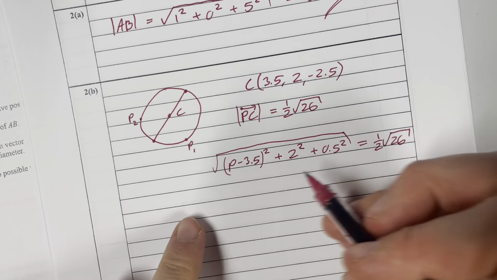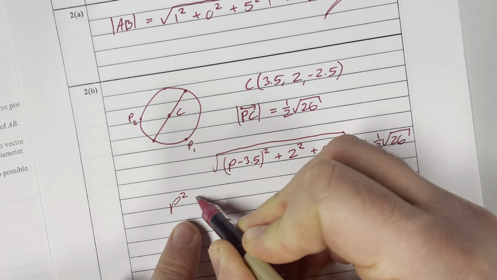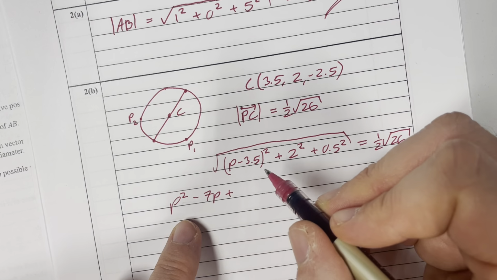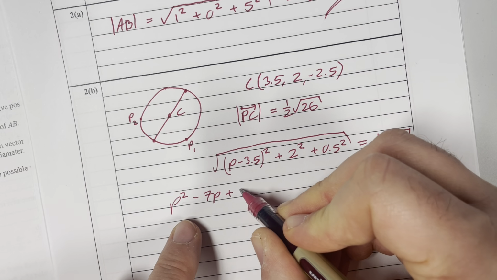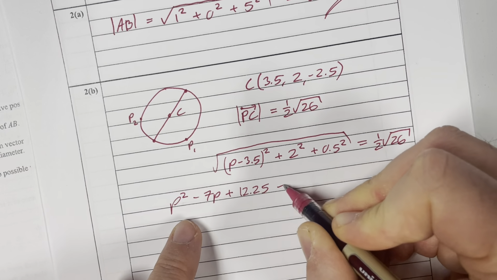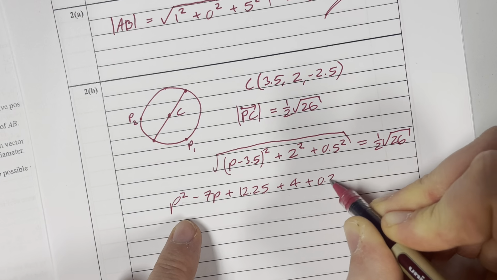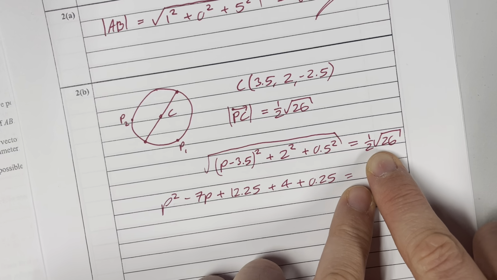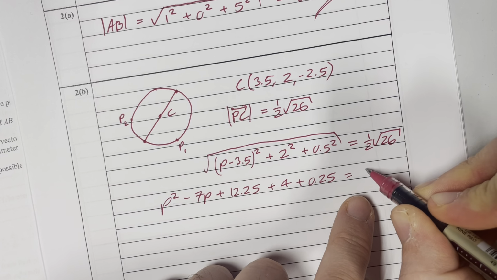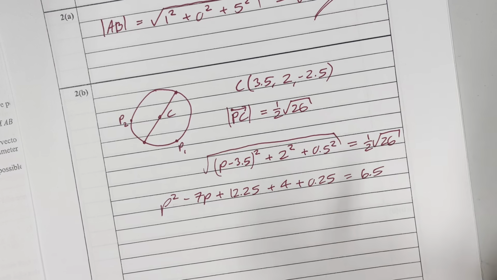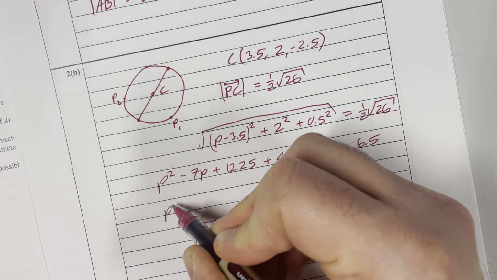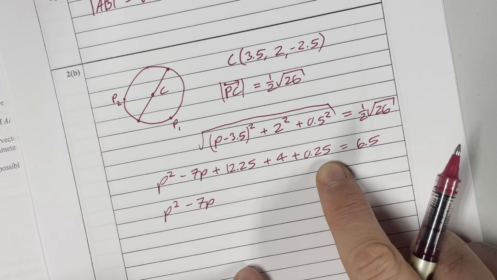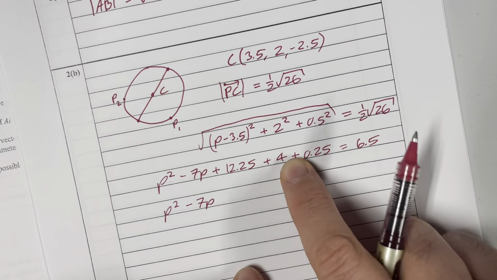So we can simplify that. Inside the square root, we're going to have P squared minus 7P plus 3.5 squared. So that's 3 times 4 plus a quarter, so that's 12 and a quarter, plus the 4, plus the quarter. And I've squared both sides, so I got rid of the square root here. So the other side is going to be 26 quarters, which is 13 halves, which is 6.5. Neaten it up a little bit more, we're going to get P squared minus 7P plus 16.5 on this side, minus 6.5, so that's plus 10.